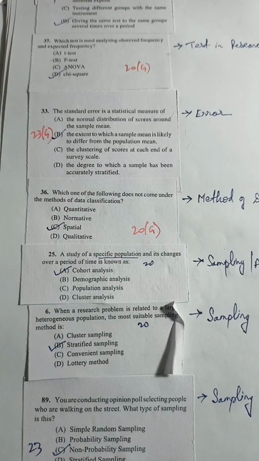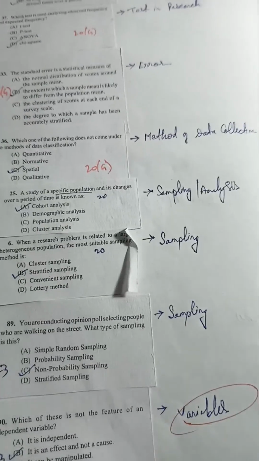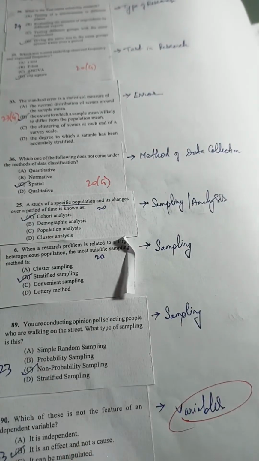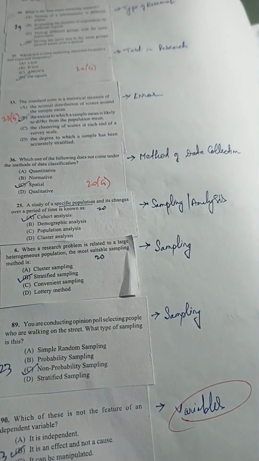Now next, the study of a specific population and its changes over a period of time is known as, this question is again from sample analysis. It is the cohort study or cohort analysis that will be the right answer, because we are talking about a specific population, hence it is cohort analysis. Now next, again a question on sampling: when a research problem is related to a large heterogeneous population, the most suitable sampling method is stratified sampling. As far as a large heterogeneous population is concerned, it will be stratified sampling.